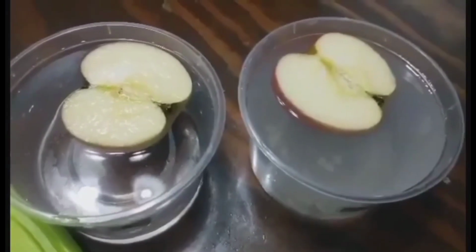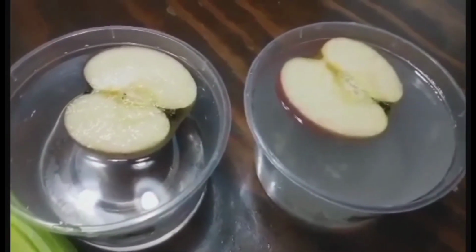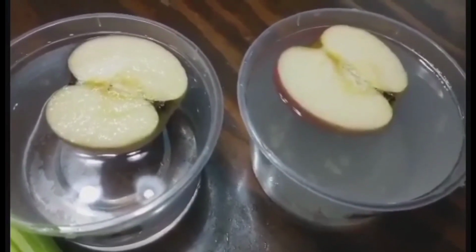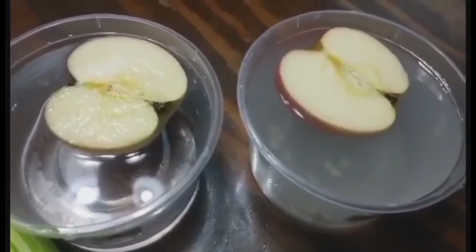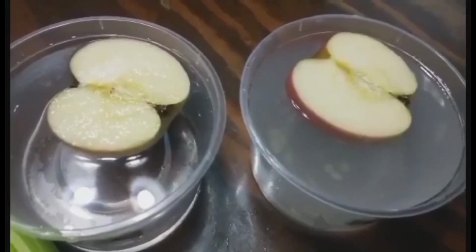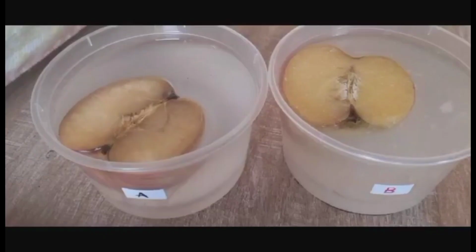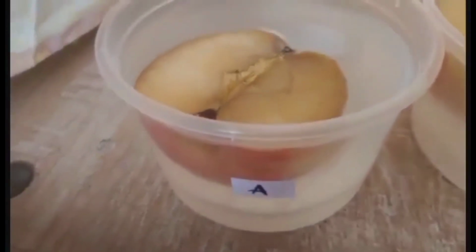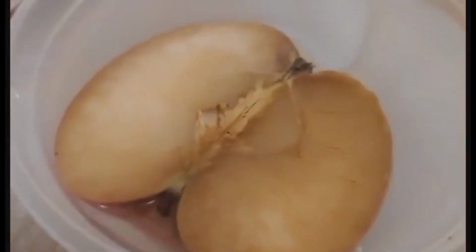Observe what will happen to the apple after 48 hours. Hours later, we can observe that changes happened in container A from whitish to brownish color.